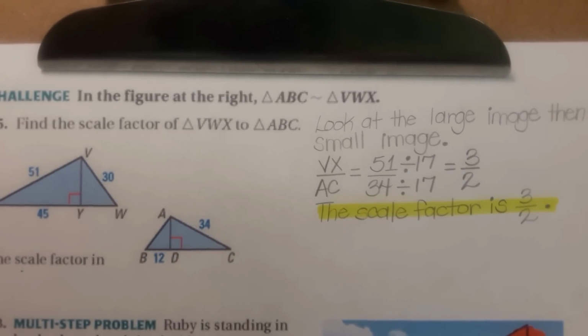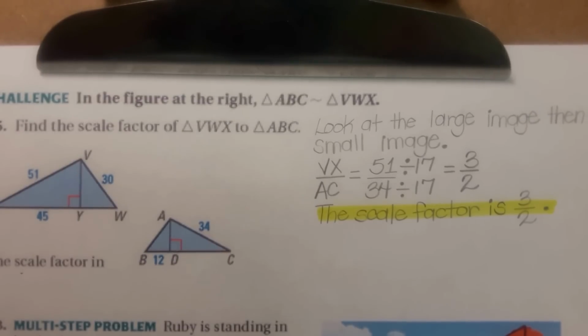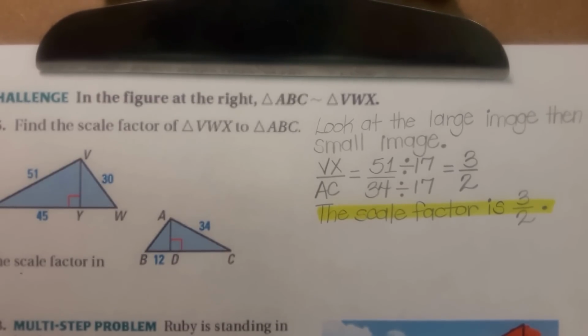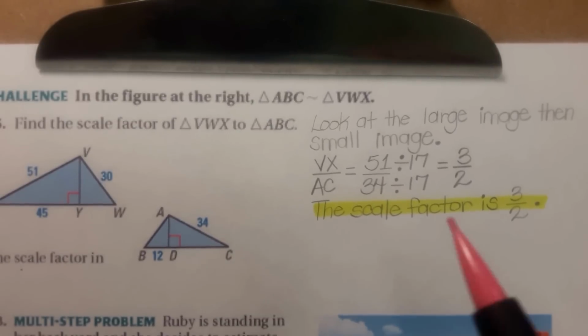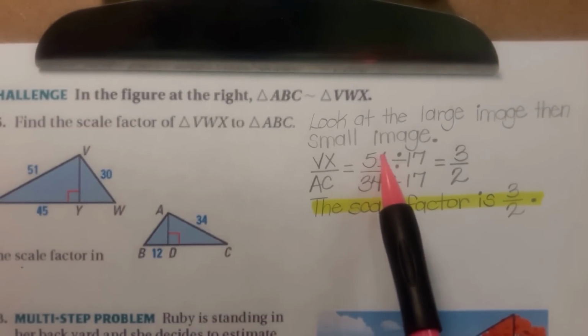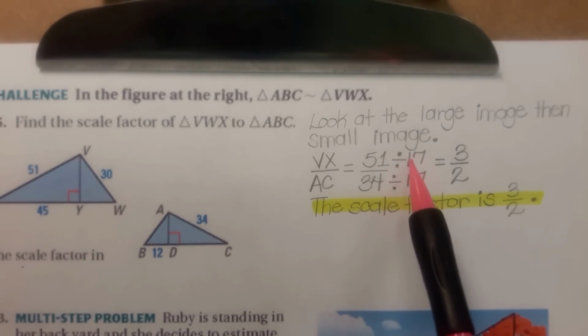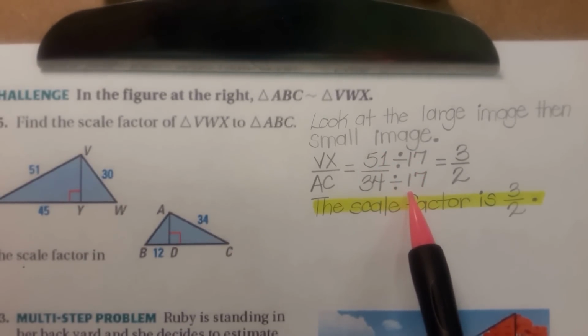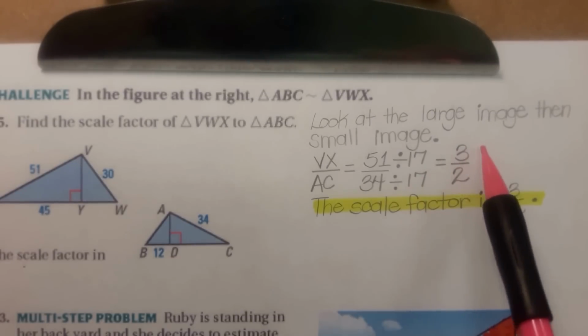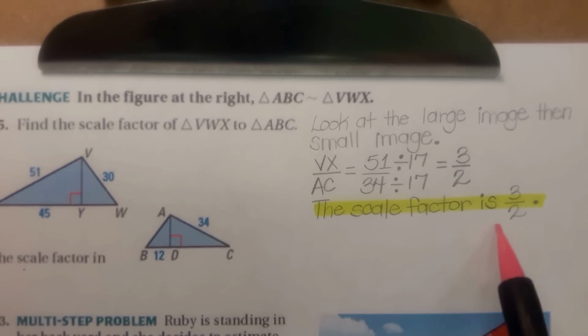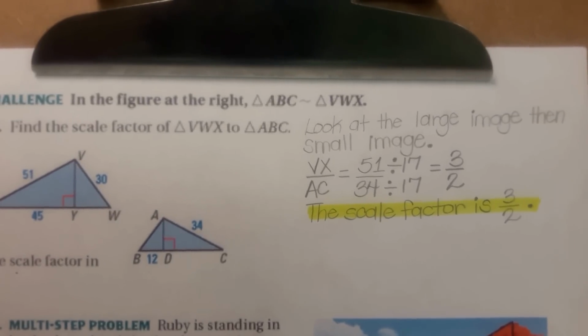If you did not see that, you need to redraw one of the images so it can line up with the other image. Plug in your values. 51 over 34. When I simplify, dividing by 17 on both sides, it simplifies to 3 over 2. So the scale factor is 3 over 2.